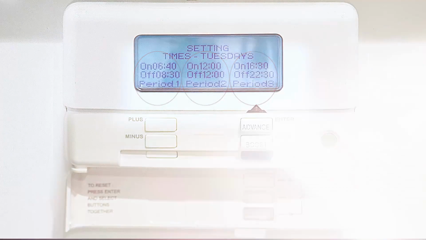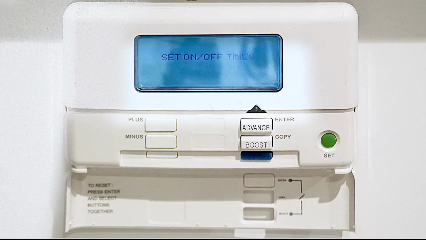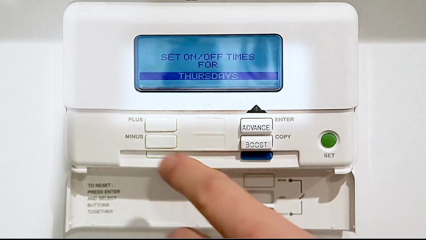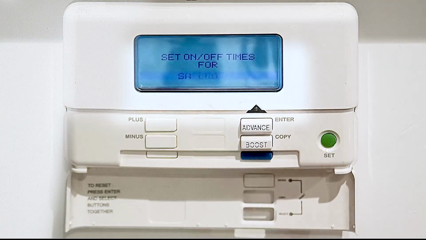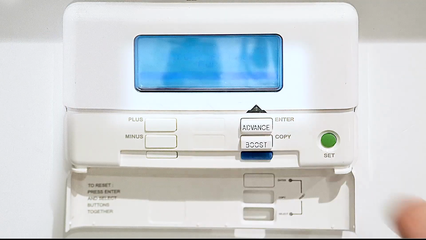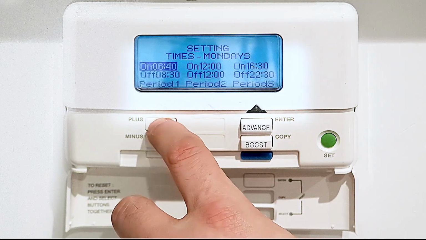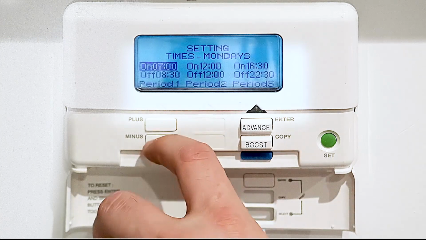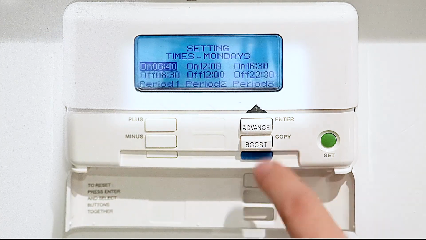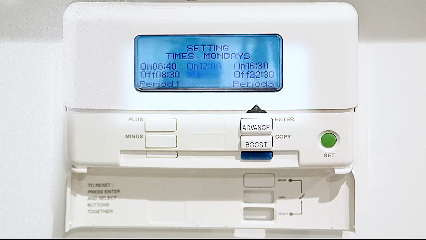In the menu, move up and down until you reach the program you want to set and press enter. You will now be able to set the program for each day of the week using plus and minus to navigate through the days. Press enter on the day you want to change. You will now be presented with 3 time periods. Use the plus and minus buttons to set the first period you want the heating to come on. Then press enter. Next, set the time you want the program to turn off and press enter.